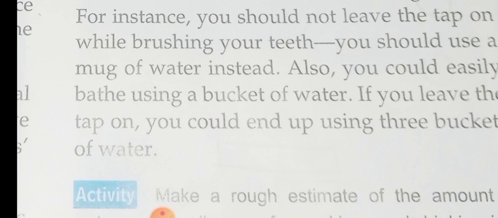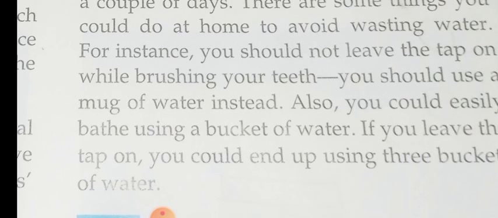Also, you could easily bathe using a bucket of water. If you leave the tap on, you could end up using 3 buckets of water. So, while bathing also, you can use a bucket of water instead of opening the tap. Yes, that will save the water. These steps will conserve the water. Conserve means save the water.